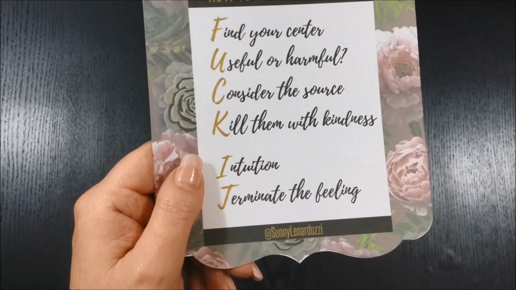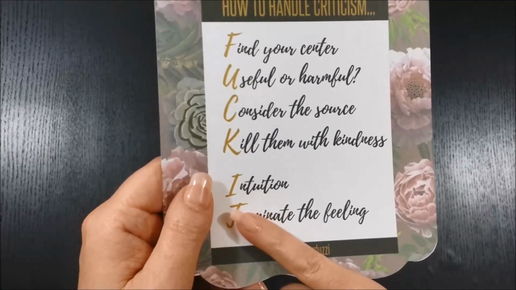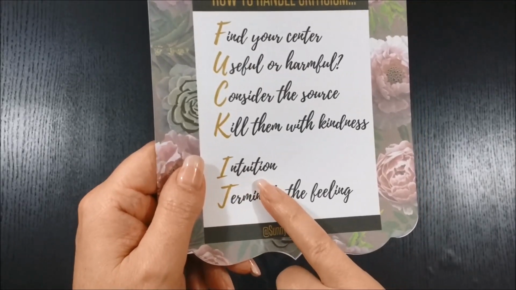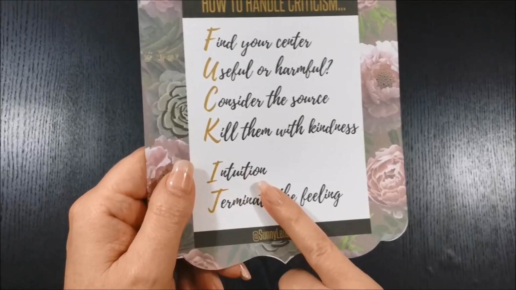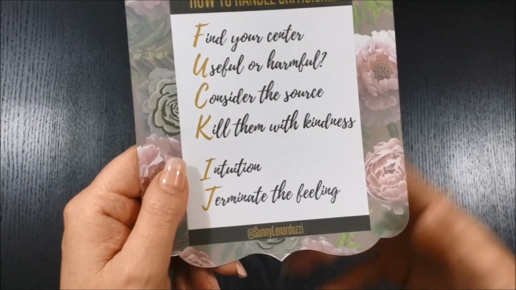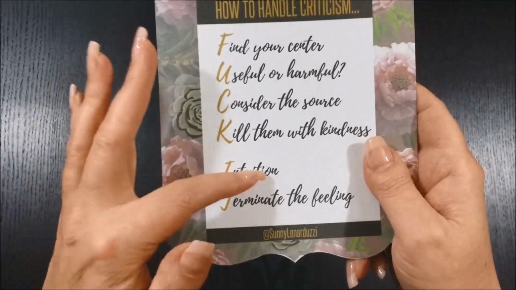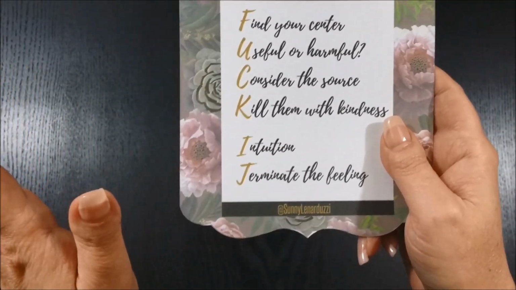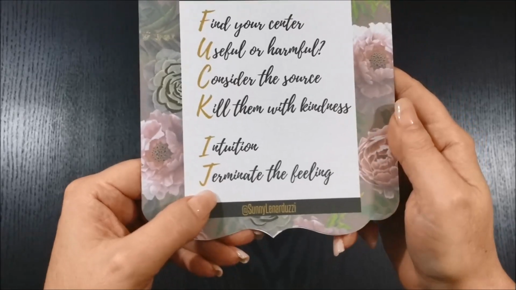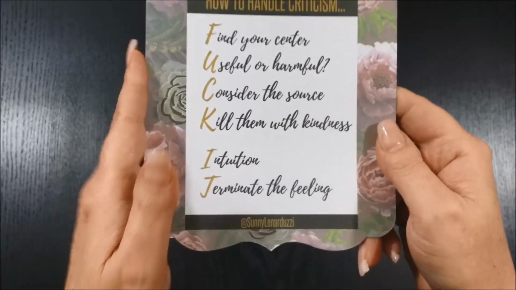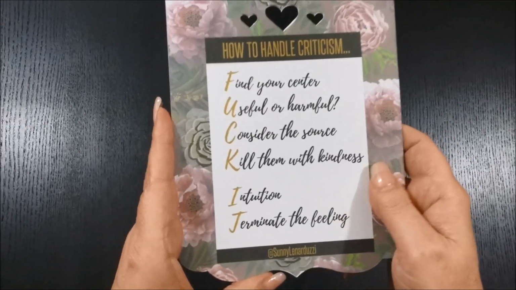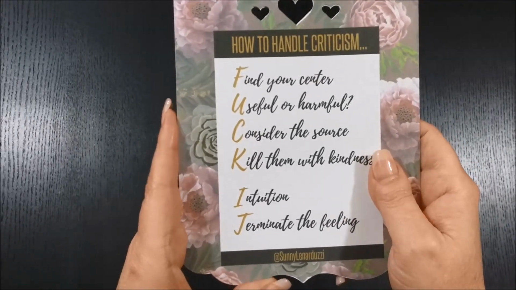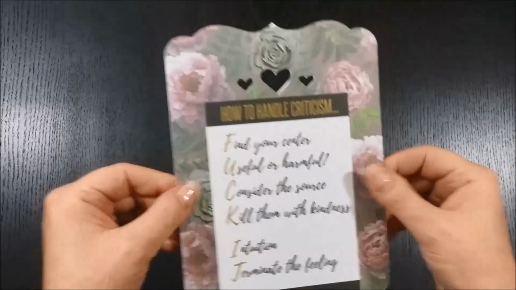It is how do you handle criticism? Intuition, you either feel it or you don't. You know they're genuine and truthful, or you know they're just trying to hurt you and doing it out of spitefulness. So that's when you can discard the kind of criticism. And then you terminate the feeling. You let it go. And that, to me, that means just literally let it go. Terminate it, let it go. So that is her recommendations for handling criticism.